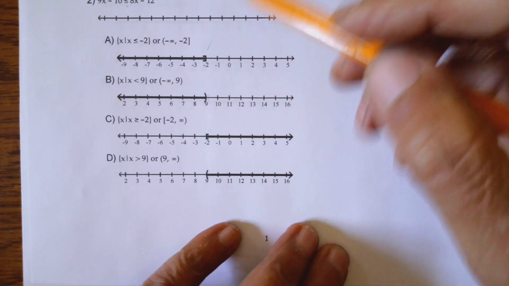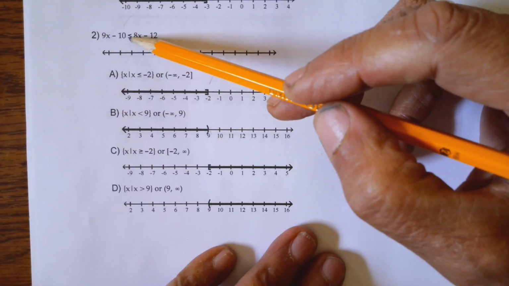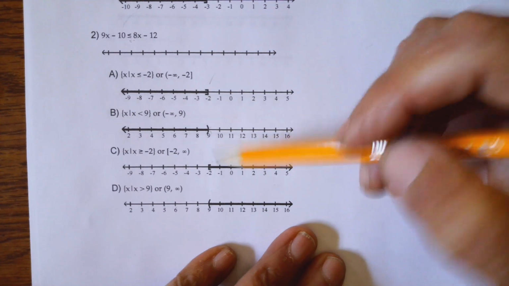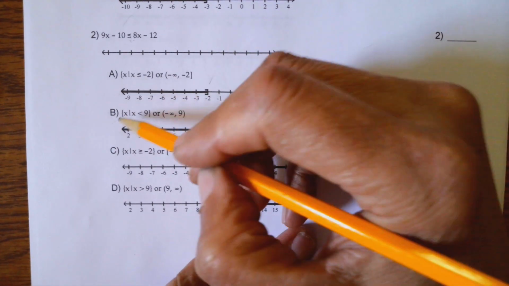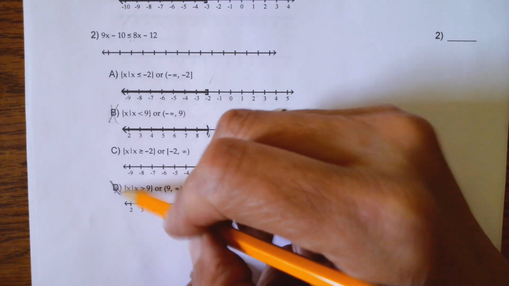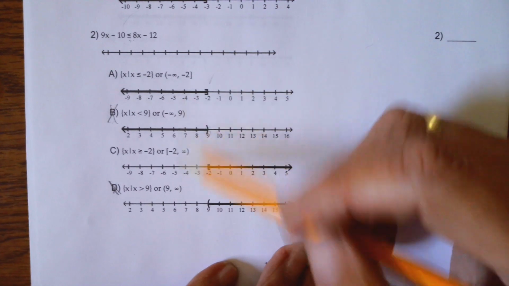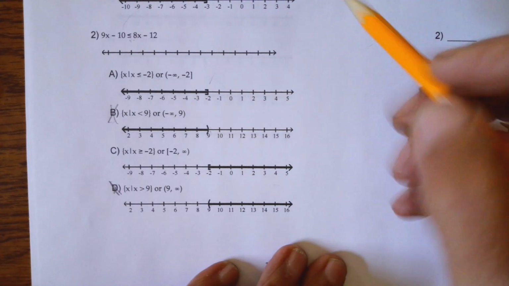This is a less than or equal to. It's a bracket, so it's either going to be A or C. Can't be B, and it can't be letter D. So already I'm down to 2 choices. I started out with a 1 in 4 chance, now I'm at a 1 in 2 chance.